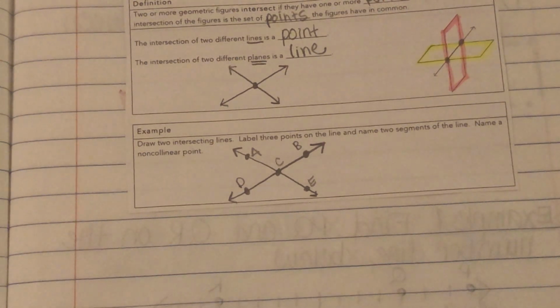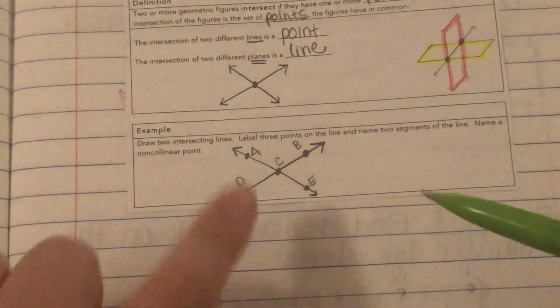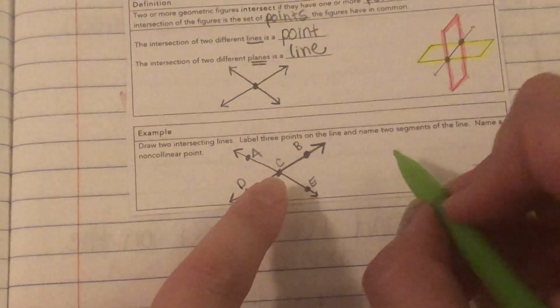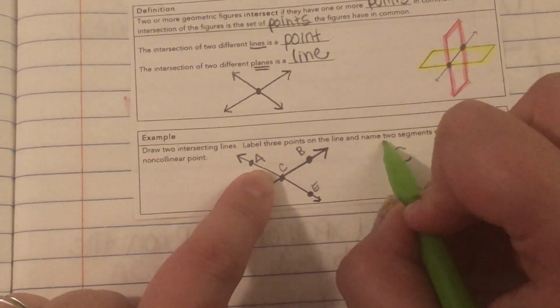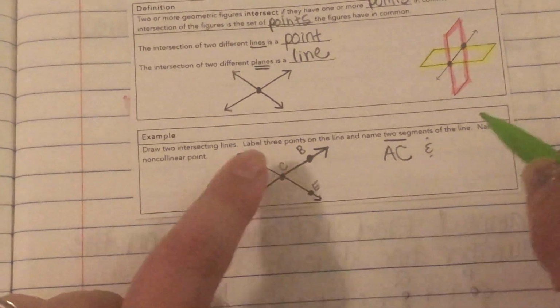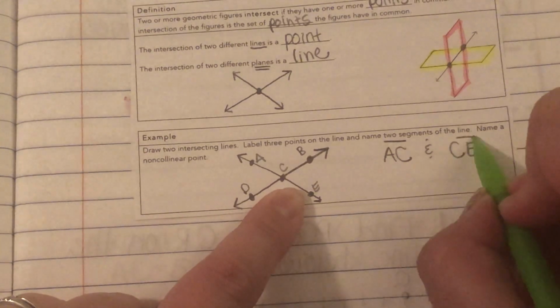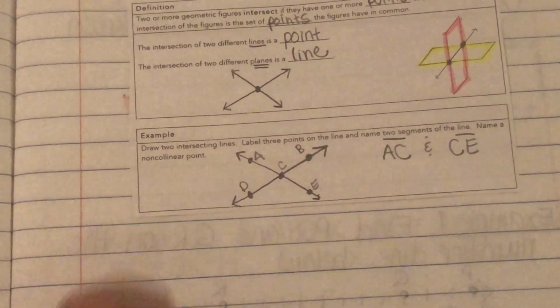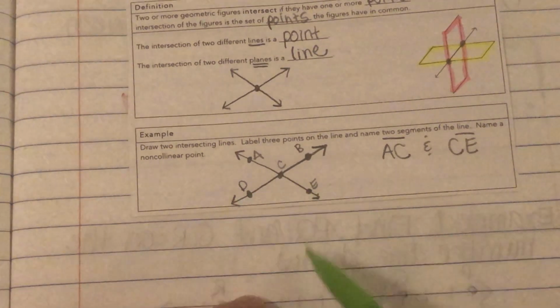And name 2 segments of the line. So I could pick either line. Let's focus on this one. There's a segment here between A and C. There's my segment symbol. And there's another segment down here, C and E. There's my segment symbol. Okay, or I could have gone to the other line and said DC or CB. It doesn't matter.